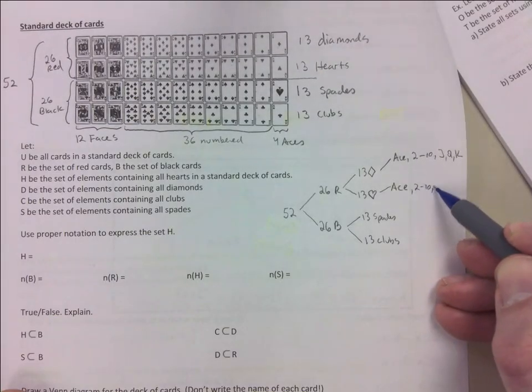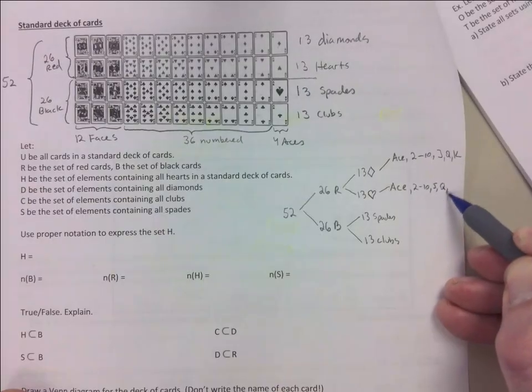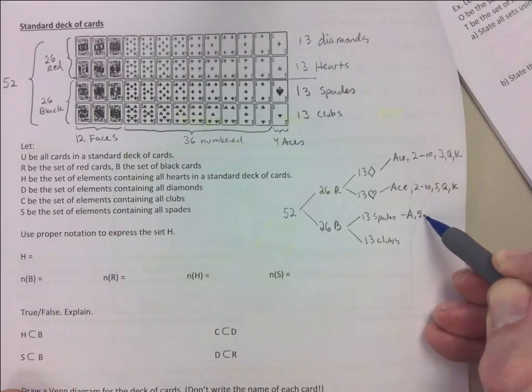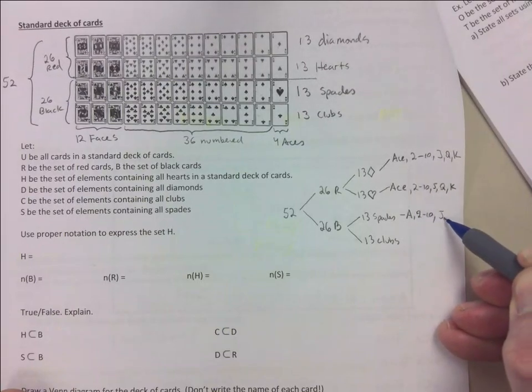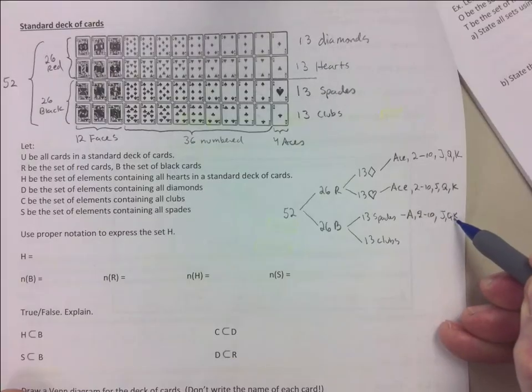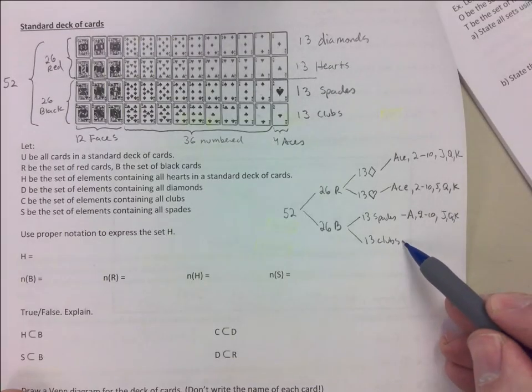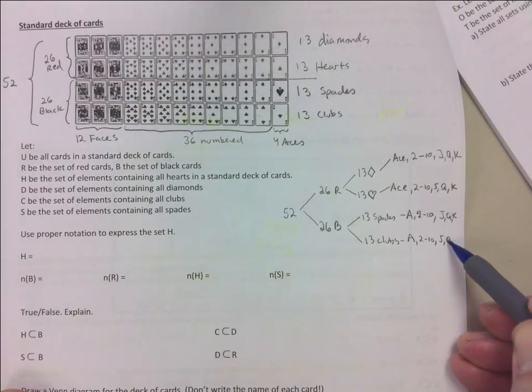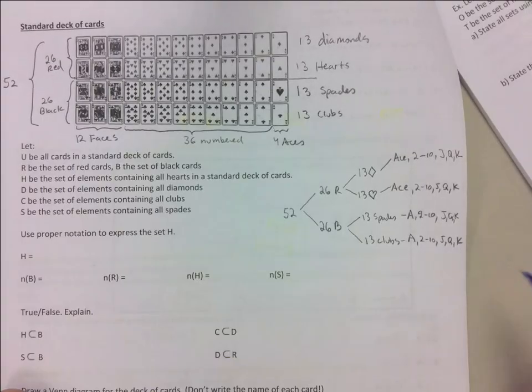Ace, 2 to 10, jack, queen, king. I don't know if you need this for every single line.